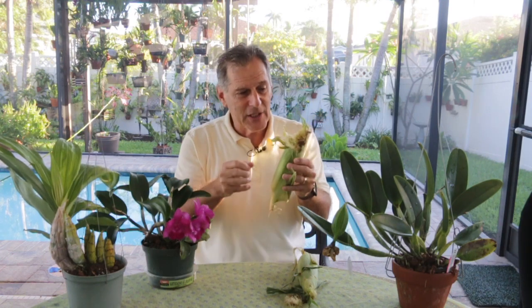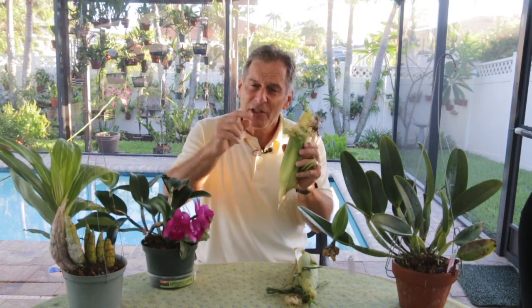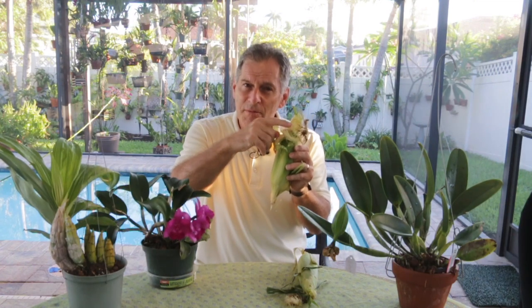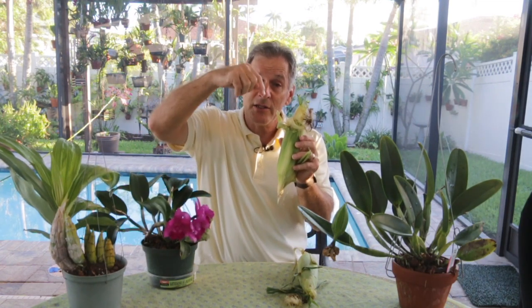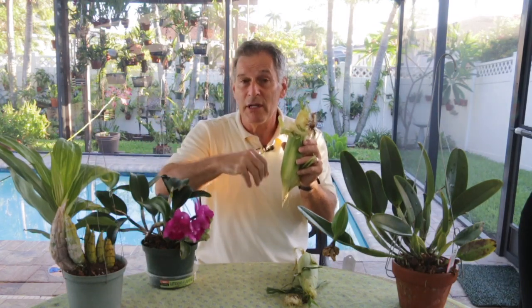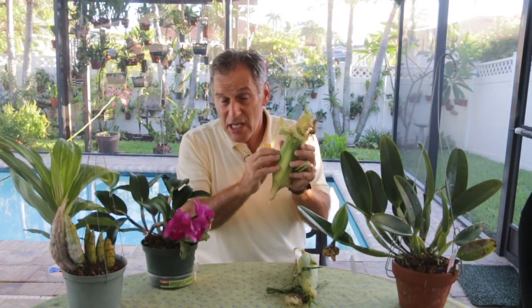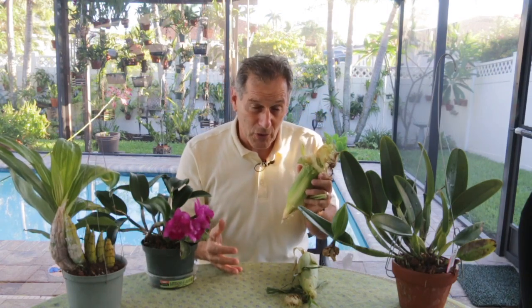I hope I'm not getting too complicated, but essentially the bottom line is the silks are the surface the pollen lands on, and then the pollen grows down into each of the seeds that are on the ear, and you get pollination or fertilization.